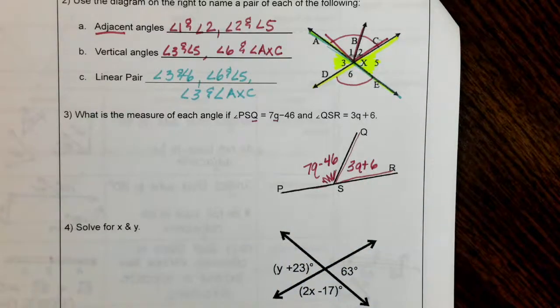Now, you look at this and you're like, but you didn't give me the whole thing. Not like the other day, right? I didn't tell you straight up what the whole thing is. But I also notice that those two pieces are not congruent to each other. I don't have a bisector. I don't have a congruent statement. I don't have markings. I don't have anything.